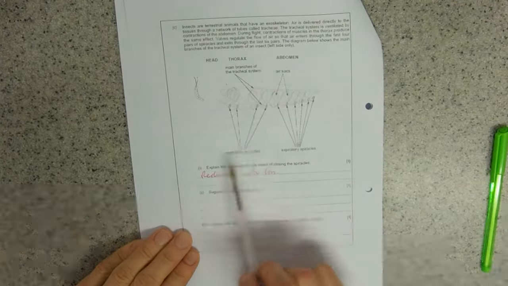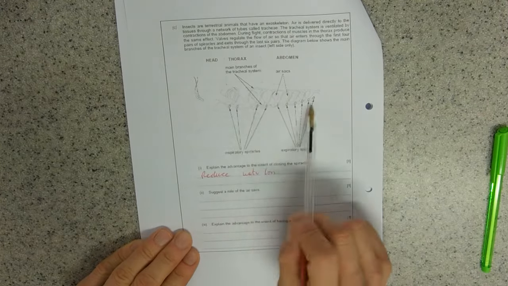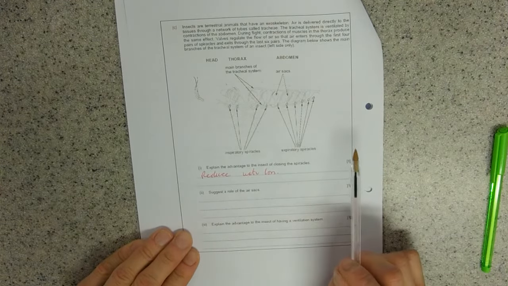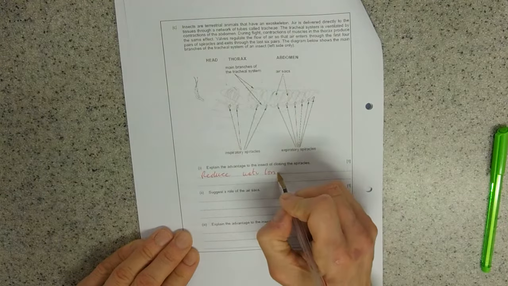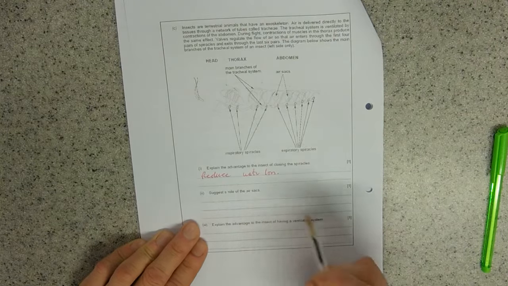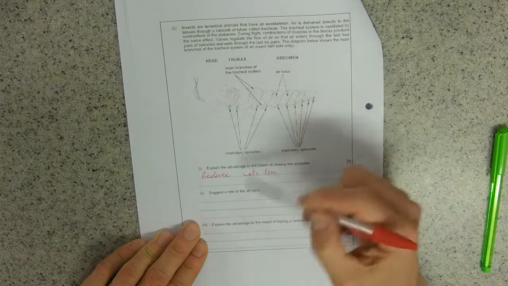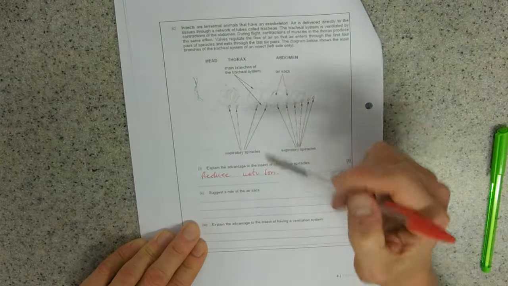I also thought of another answer. It's not on the mark scheme, but closing the spiracles at different times would enable a kind of one-way flow of air that it describes, which I thought was a sensible answer as well. Suggests the role of the air sacs. We don't necessarily know. You can't remember what the roles are, but it's wanting you to suggest.